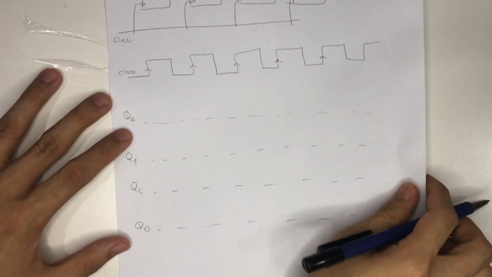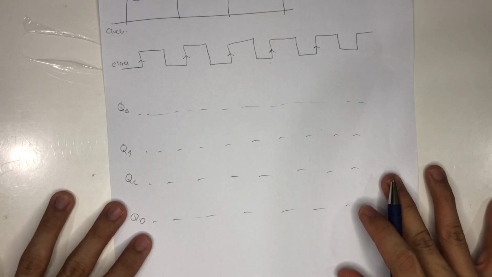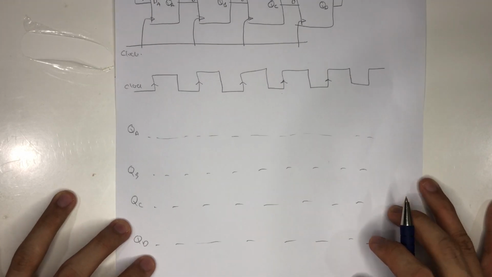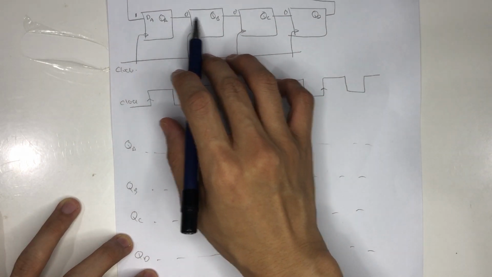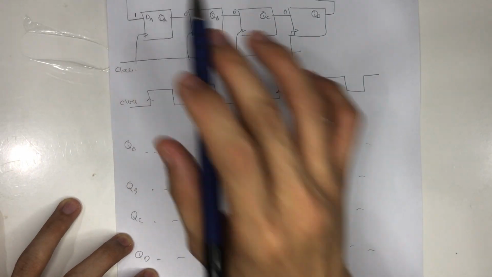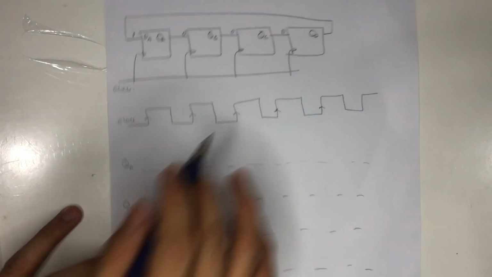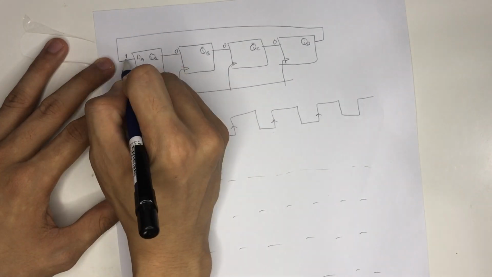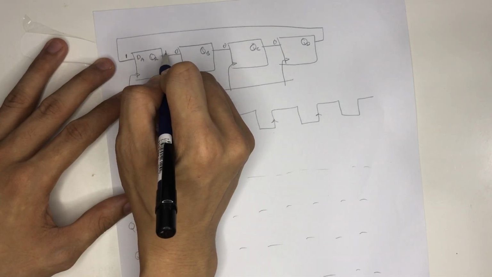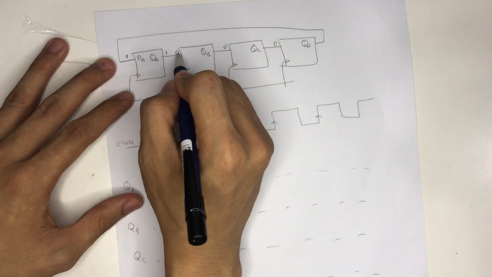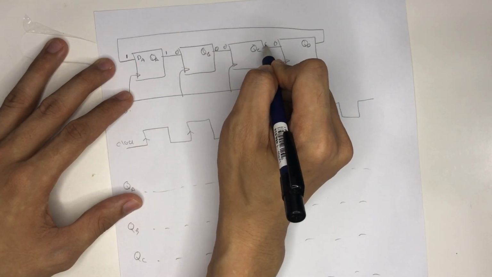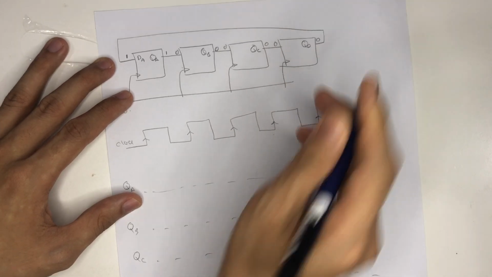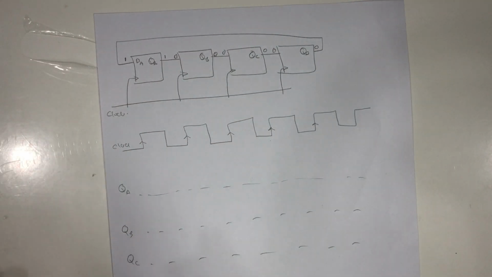At the first rising edge of the clock, before this, all of these are 0 and this one is 1. At the first rising edge, your 1 here will be transferred to here, and 0 will transfer to 0, and the 0 here will be transferred as output 0, and here will be 0. Basically this is what happened at the first rising edge.